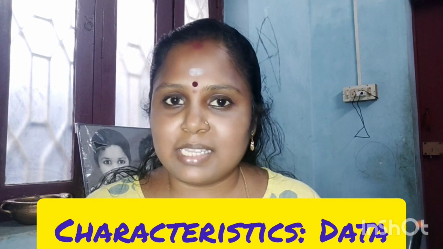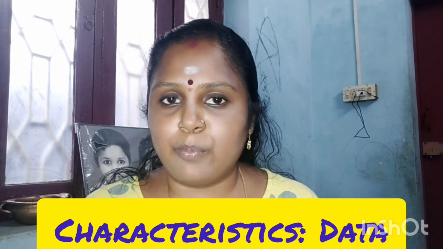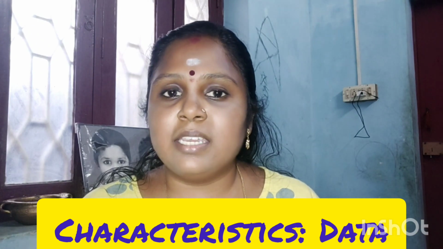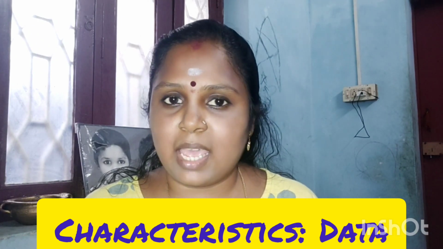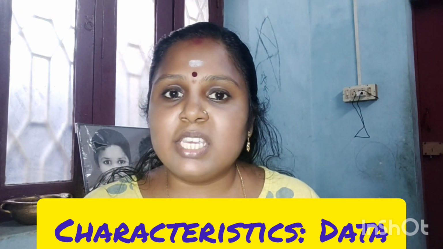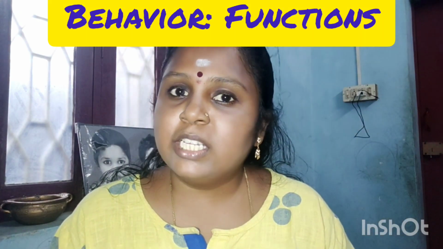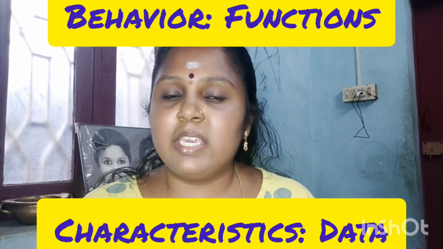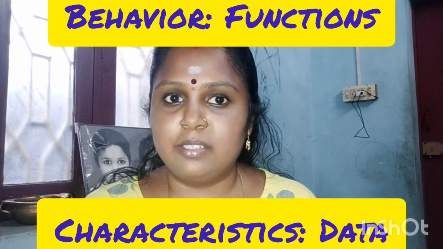The functions will be used to calculate the data, and if I want to calculate my own annual salary according to this object, if a particular object is finding its own annual salary by using 1 day per day salary, it can be calculated into 30 days salary, and 12 months we can calculate for 1 year, right?